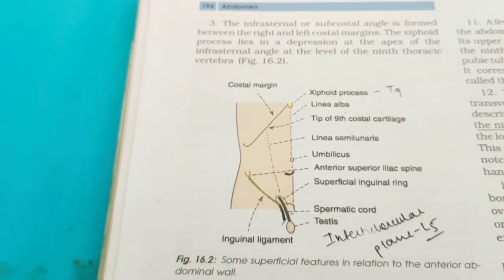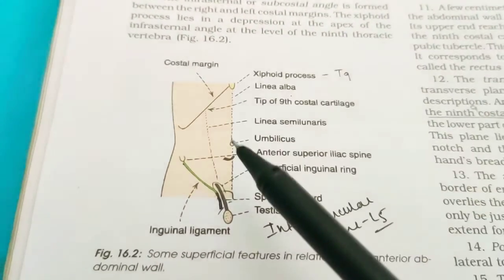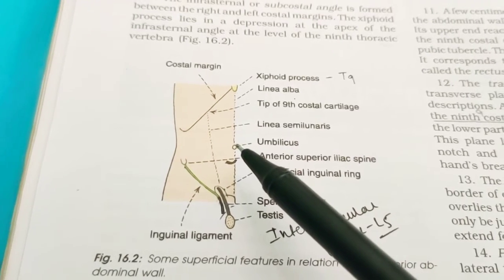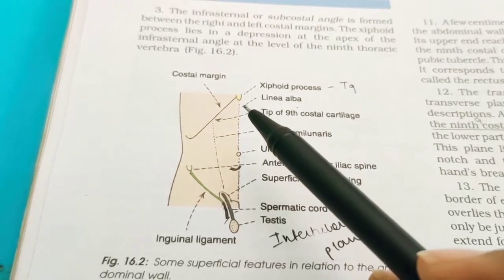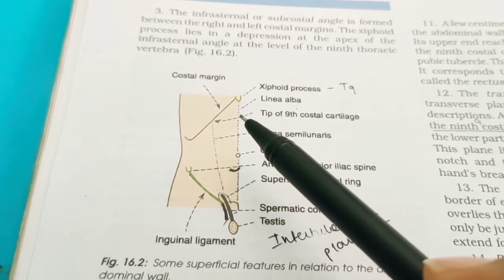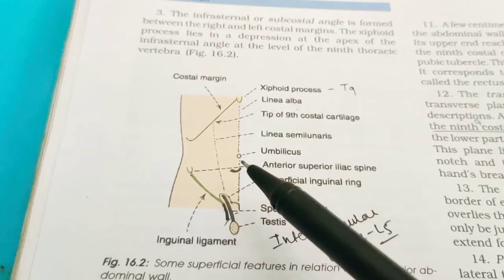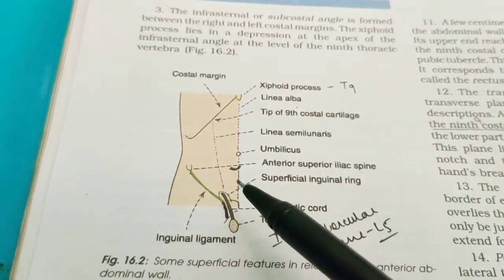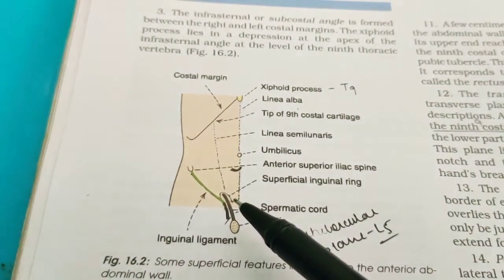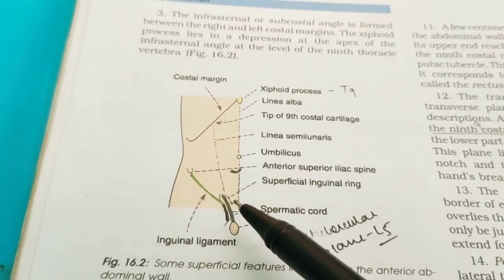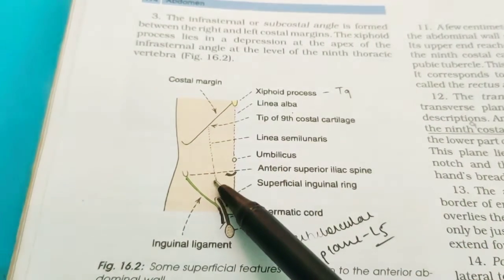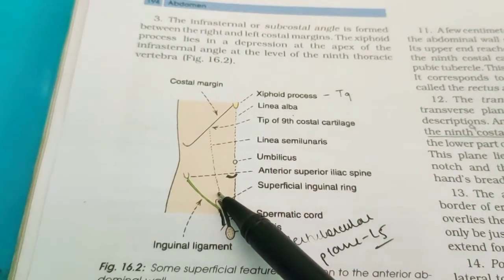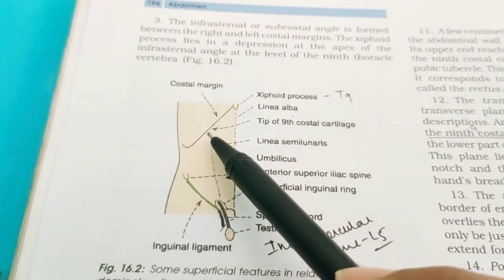Next, a few centimeters lateral to the median furrow, that is the umbilicus, the abdominal wall shows a curved vertical groove. The upper end reaches the costal margin at the tip of the ninth costal cartilage, and inferiorly it reaches the pubic tubercle. This line is called the linea semilunaris. You can see this line, coming a few centimeters lateral to the median furrow, showing a curved vertical groove.